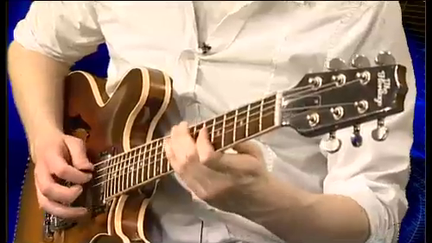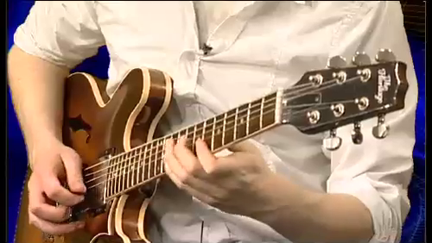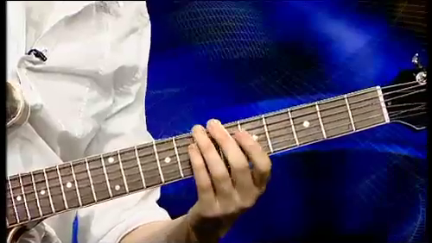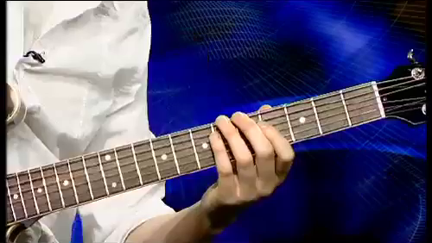Okay, let's apply the same thing to B flat minor 7 this time. First of all, the regular minor 7 arpeggio for you. 1, 2, 3, 4. Now let's apply the same chromatic below approach. 1, 2, 3, 4.